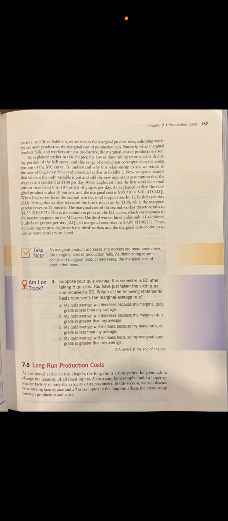7-5. Long-run production cost. As mentioned earlier in this chapter, the long run is the time period long enough to change the quantity of all fixed inputs, as a firm can, for example, build a larger or smaller factory or vary the capacity of its machinery. In this section, we'll discuss how varying factory size and all other inputs in the long run affects the relationship between production and cost.